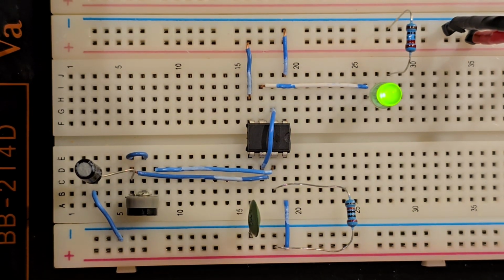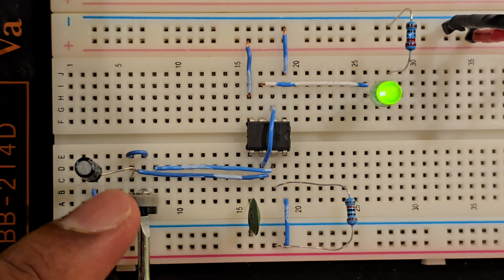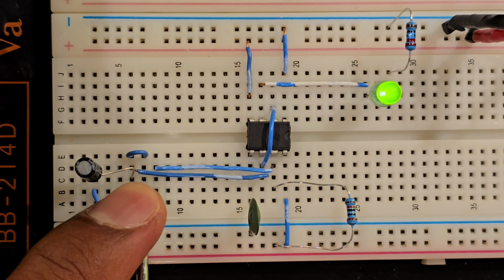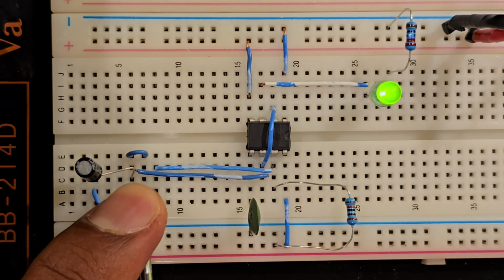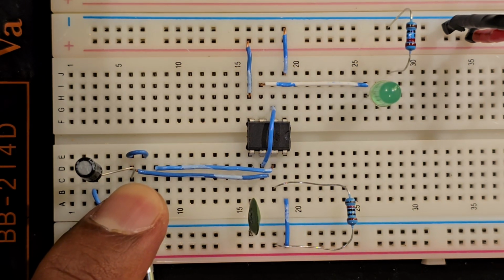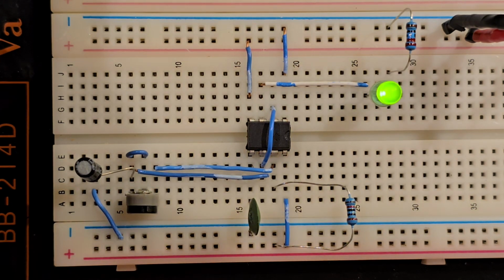Let's see what happens if I reduce the resistance of RB. It's a variable resistor, and I'm just reducing it by turning it to the right. You can see the speed of oscillation is increasing, going at very high frequency. Now you can almost not see it blinking. When I increase the resistance of RB, the on-off time is quite high and it oscillates very slowly.